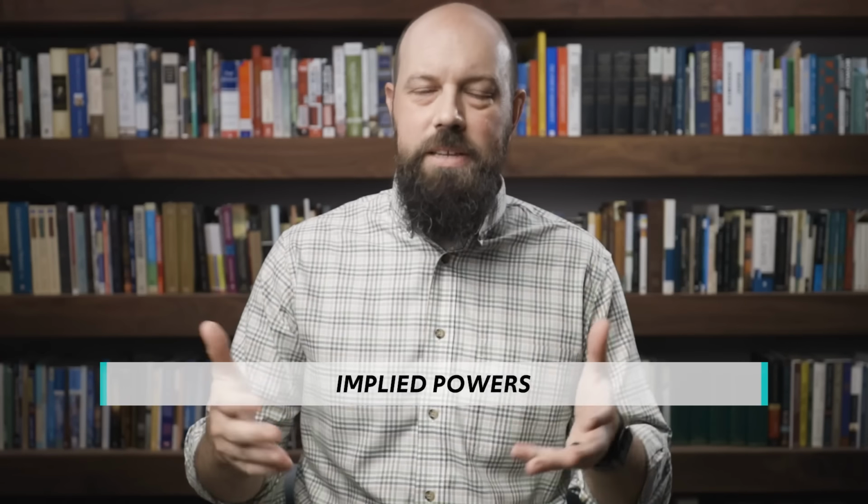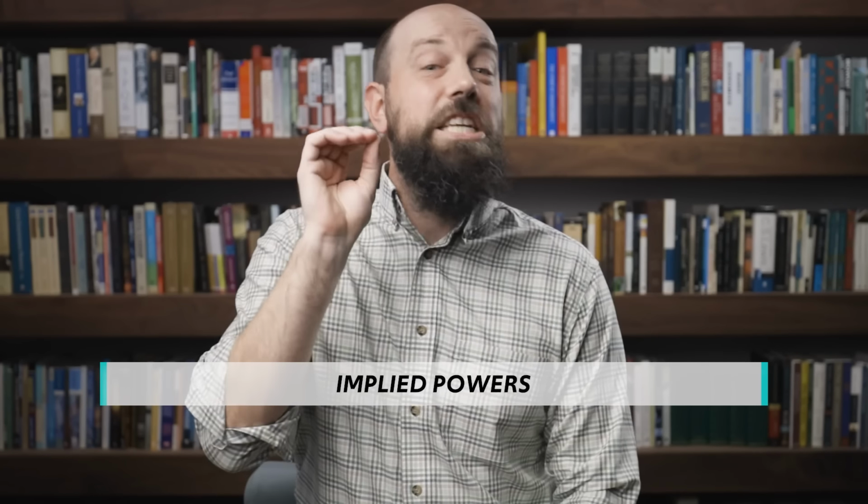So those are some of the enumerated powers that you need to know, but we also need to talk about the implied powers of Congress. Now, when something is implied, it means that you understand the meaning even if it's not explicitly said. So implied powers are those powers which belong to Congress but aren't actually written in Article 1, Section 8.